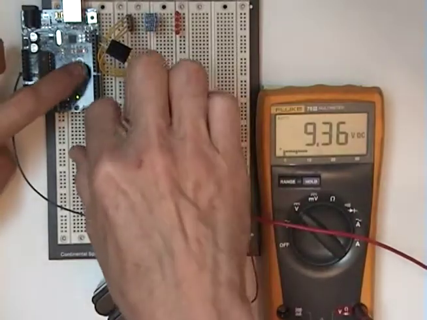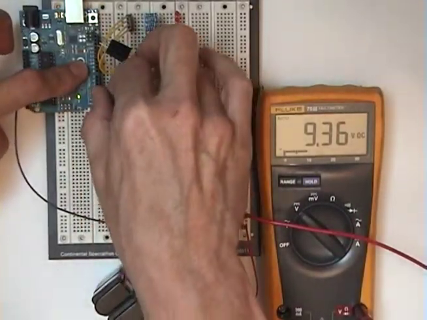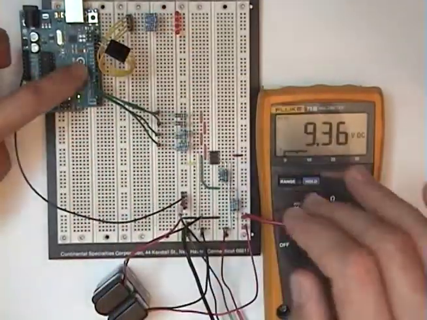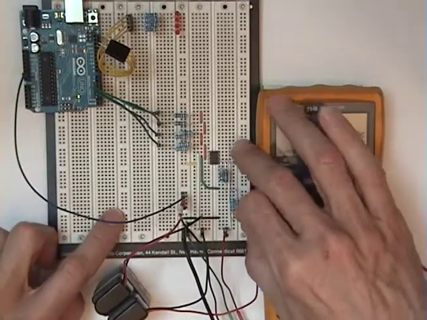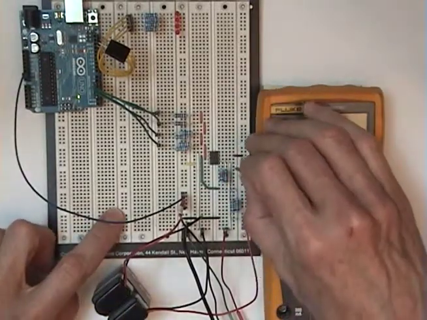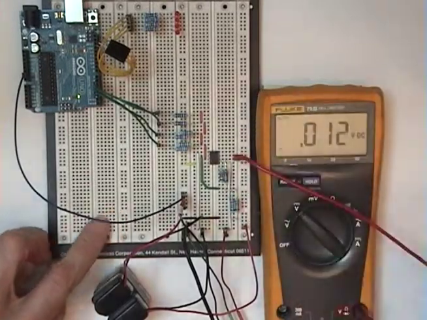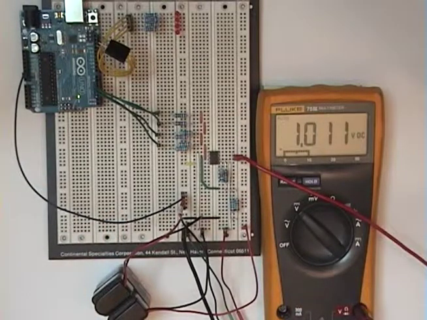Let's plug in the digital outputs from the Arduino. The Arduino is still counting from 0 to 8 on those 4 pins. What we should see at the output of the op-amp is values ranging from 0 to 8 volts, which is what we see on the multimeter here. It's not perfect, but it's pretty good.